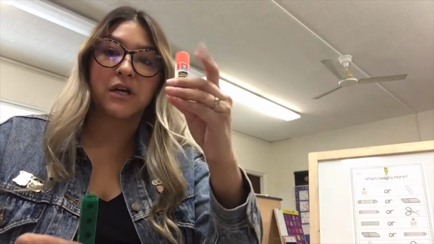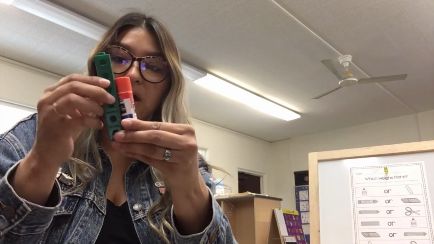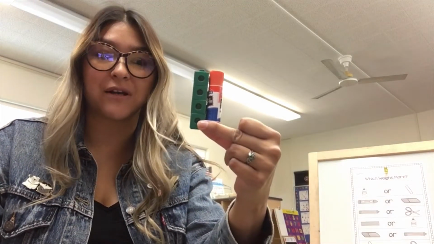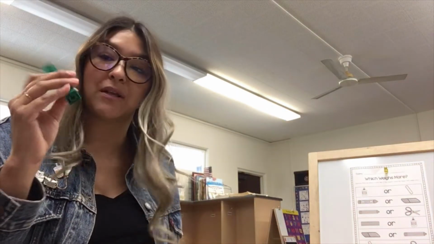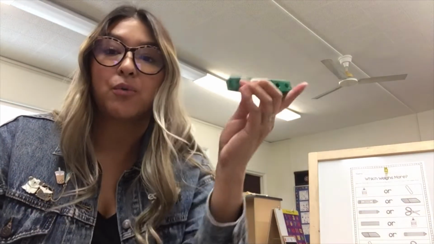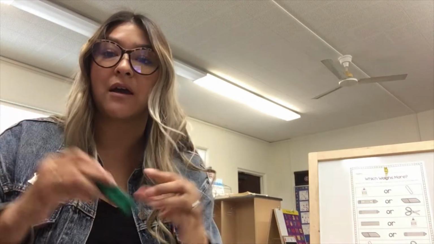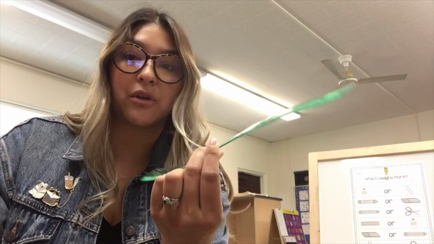We took a glue stick and we measured how many snap cubes long that glue stick was, and we said it's about 4 snap cubes long, right? So this is one unit of measurement that we use in our classroom. We have been using these to measure the length of different items, okay? And we know that the length of something means how long or short that item is. Now, does anybody know what kind of measuring tool this is?